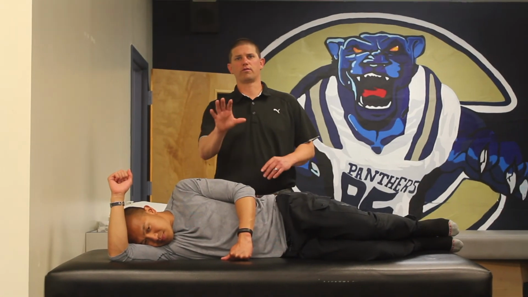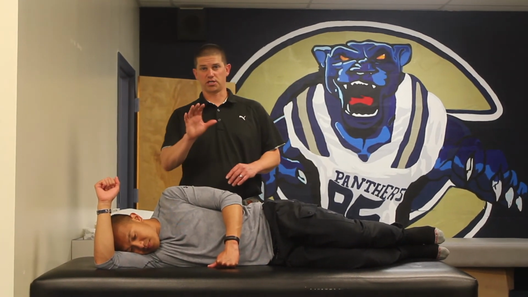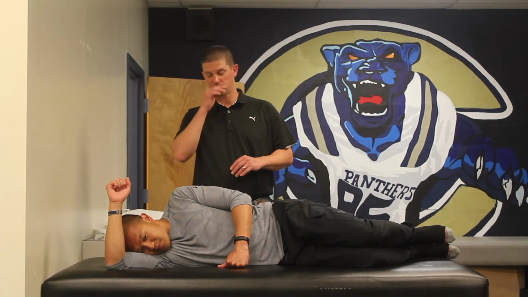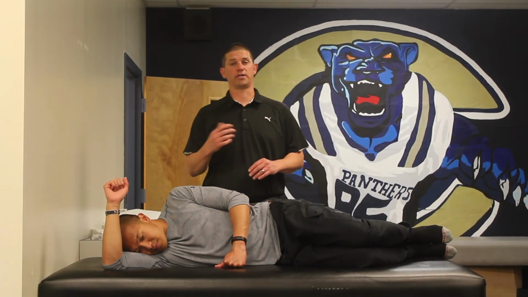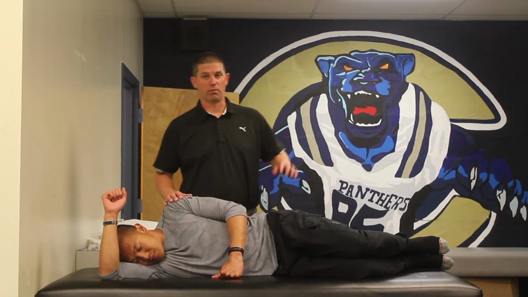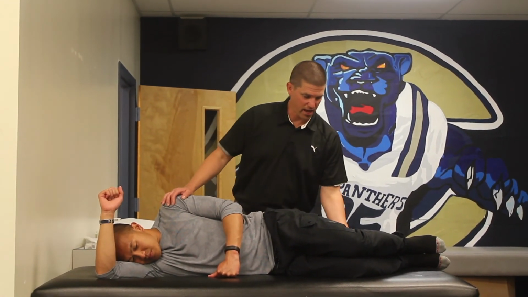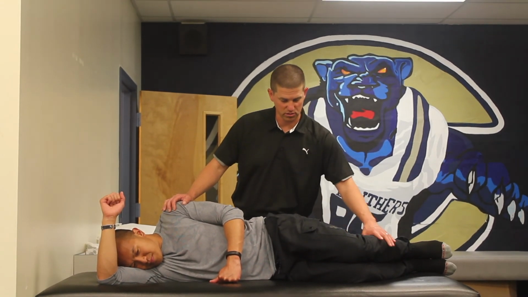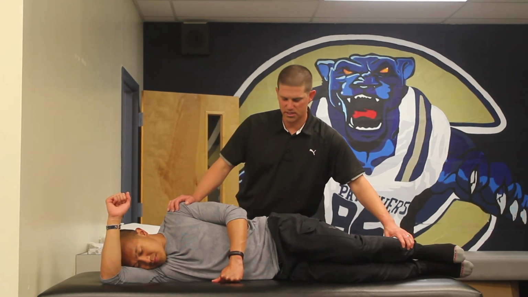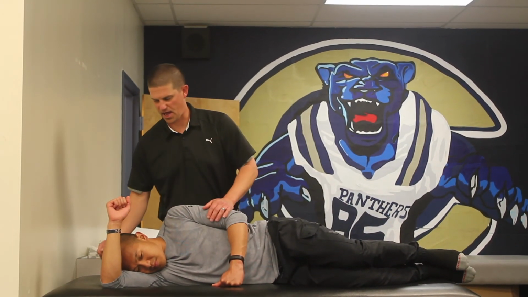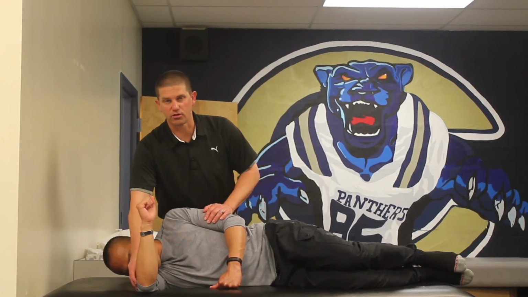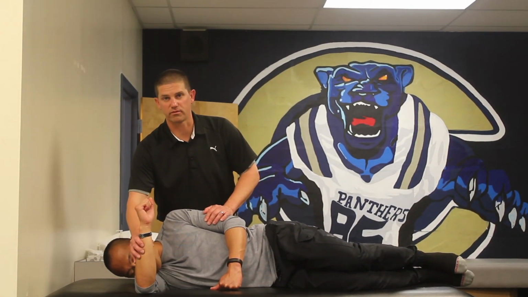Okay, now we're going to go over the sleeper stretch. The sleeper stretch has been shown to dramatically increase internal rotation. So if you have that athlete with the internal rotation deficit, this is a great exercise. What you're going to do, much like the total arc assessment, you're going to have the athlete in a neutral position. You're going to flex the hips to 90 degrees, knees flexed. You're going to have the athlete with their shoulder in 90 degrees of flexion, elbow in 90 degrees of flexion.